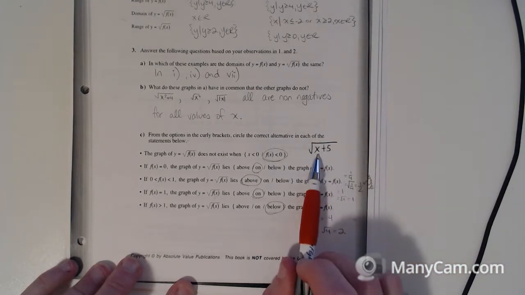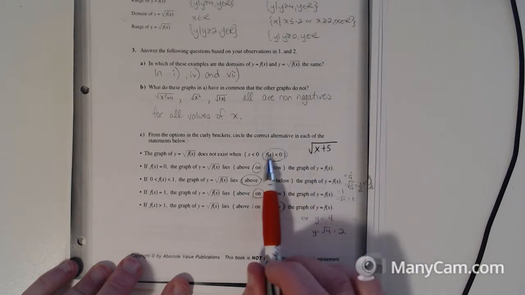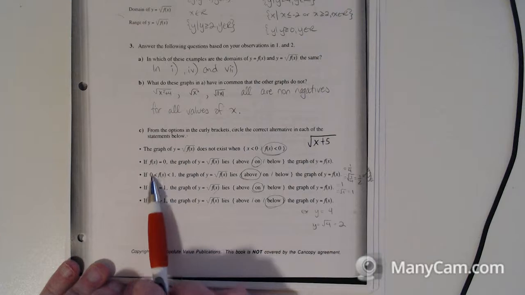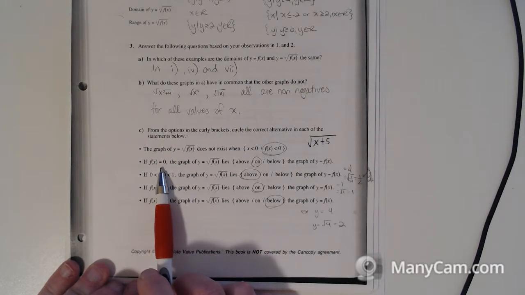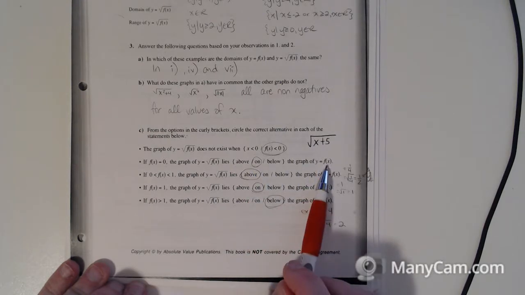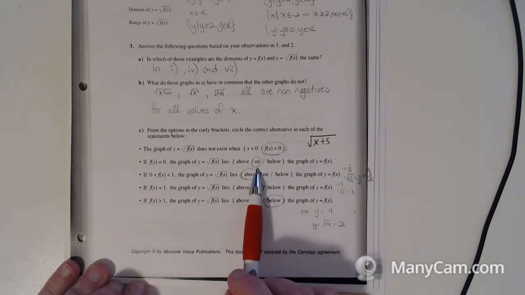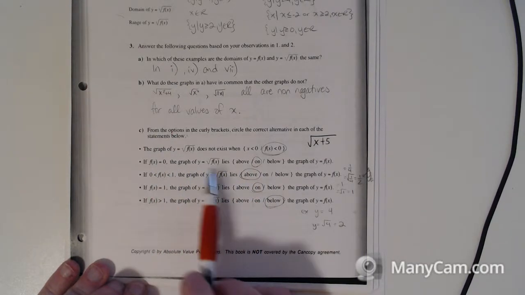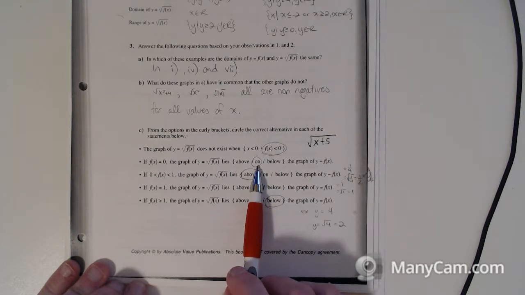I could sub in negative 3 here just fine. I could sub in negative 4 here just fine. I can't sub in negative 6. So the only rule is that the whole thing can't be negative. If f of x is equal to 0, the graph of the root of it lies on the graph of the original one. This is basically saying it's an invariant point. It's the exact same point. If the original function was 0, the root of it is also going to be 0.